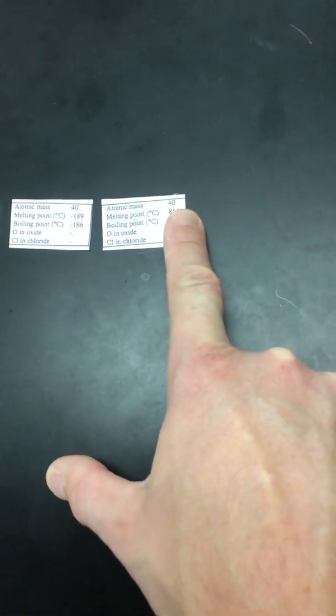Once you've got the cards printed off, what you are then going to do is arrange them, and what I would do is I would put them in order of increasing atomic mass. 1, 4, 7, 9, 10, so on and so forth. The heaviest element has got a mass of 40. So once you have them in this long chain, what you then need to do is to arrange the cards.